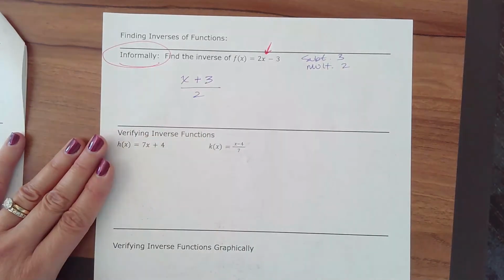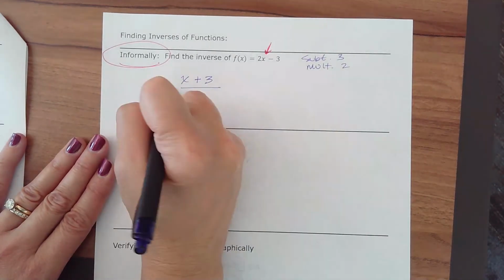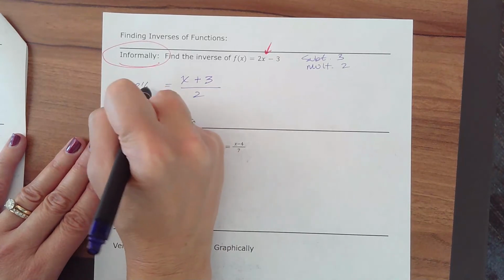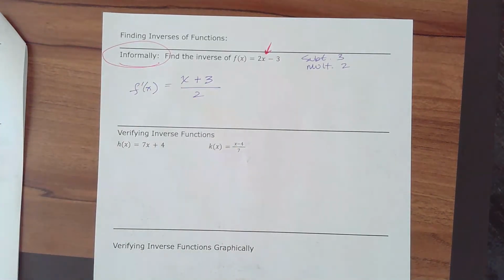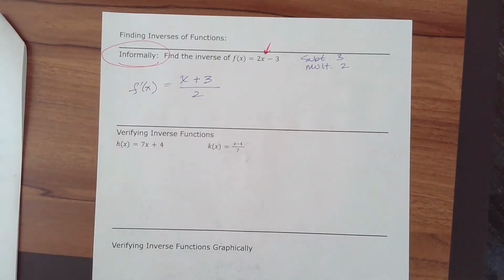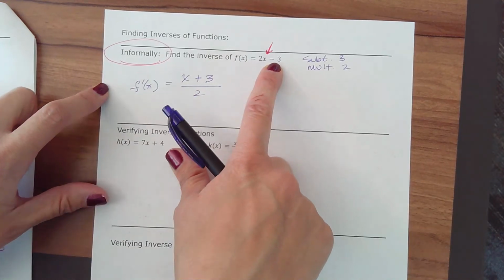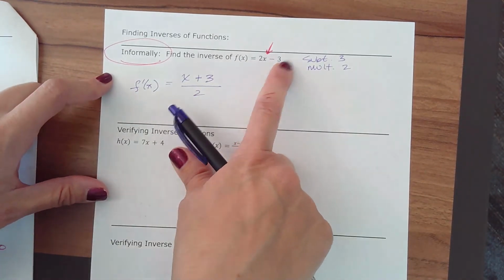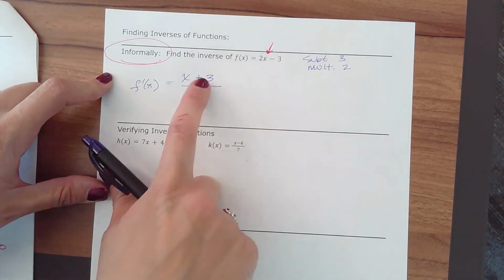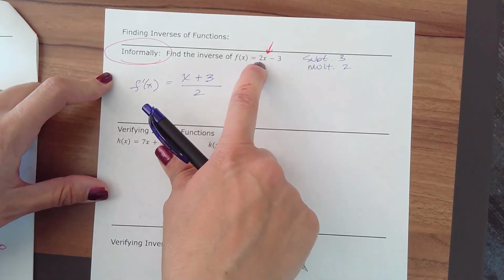Dividing by 2. That's what it means to find the inverse informally. It means you're looking at the function, thinking about the operations, and thinking about undoing them, in other words, doing the opposite. I always start with the subtraction or addition first in this one. So I would do the opposite of subtraction, which is addition, and the opposite of multiplication, which is division.